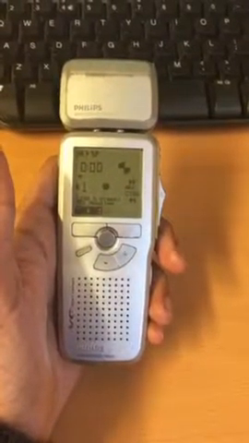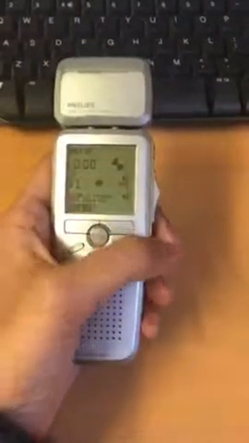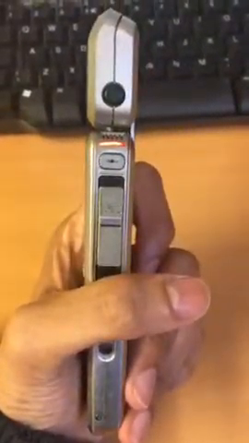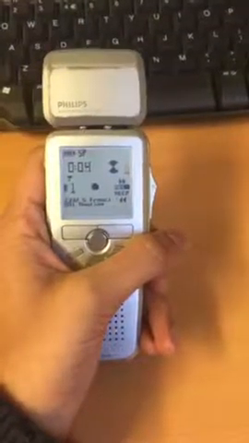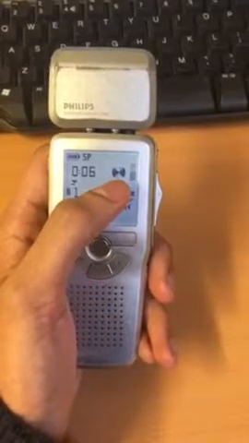Now, to start talking into the dictaphone, what you need to do is change the slider from the furthest down position to up one. Now you can see this light here has gone to solid red, and this wheel here is also turning.